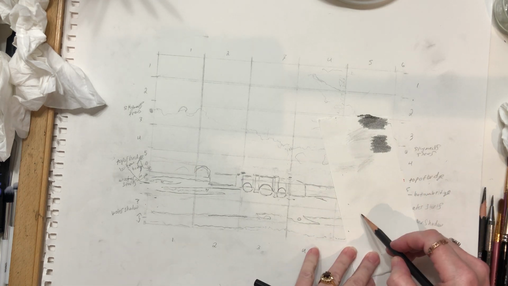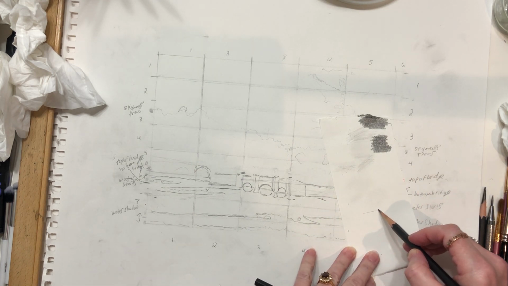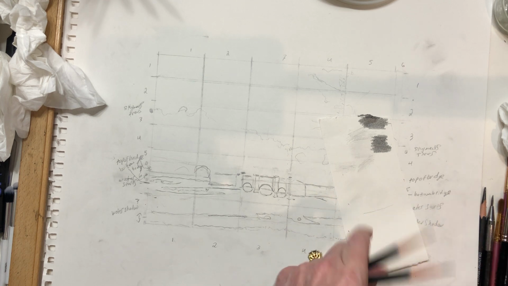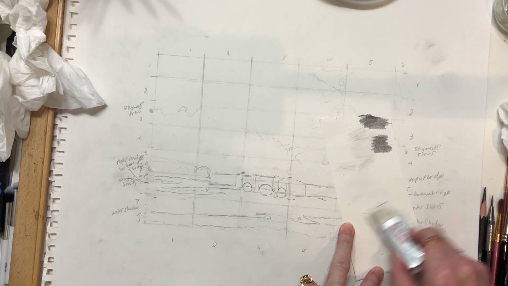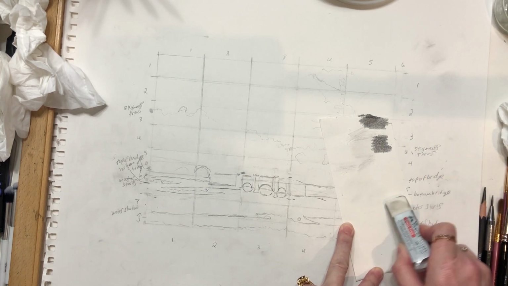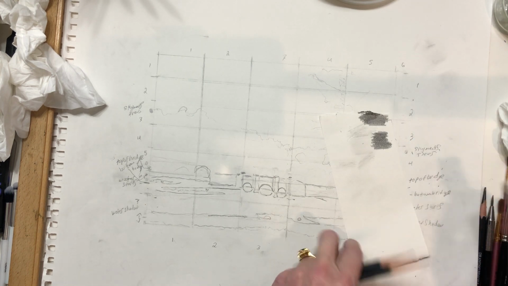Whereas if I draw with the point, even just using a very light, I mean, that is very light there, it can be hard to totally get rid of that. If I pressed a little harder, it's harder to get rid of that if you want to.